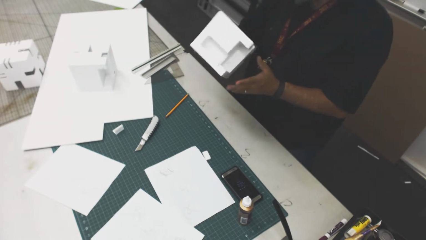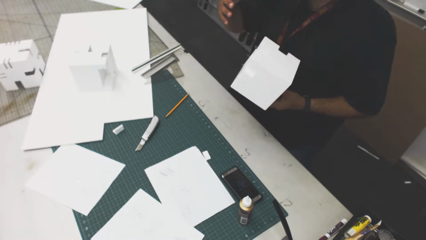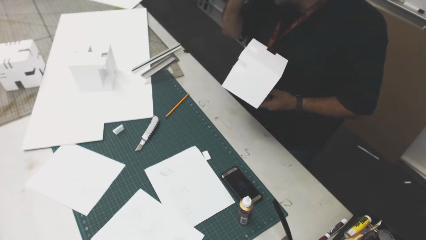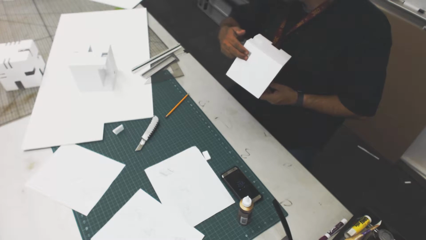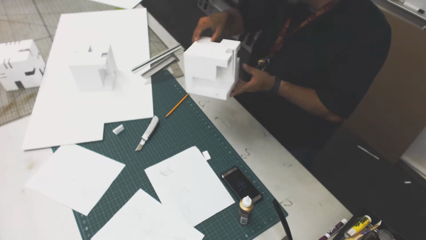On the other side, I want you to do the same process, but this time of your own design. To give you parameters on how to do that, I'm going to refer back to mine.